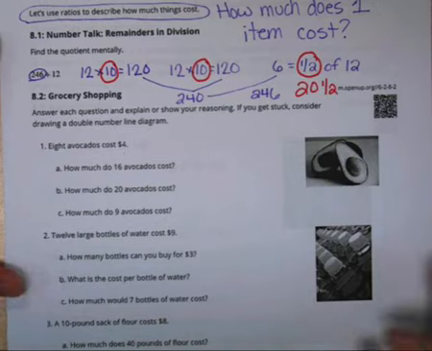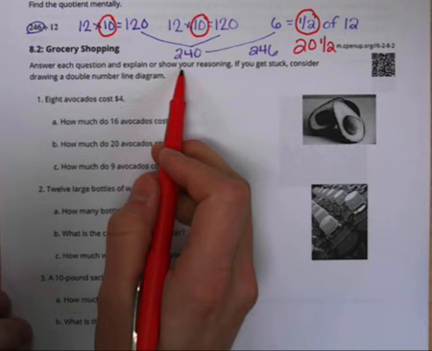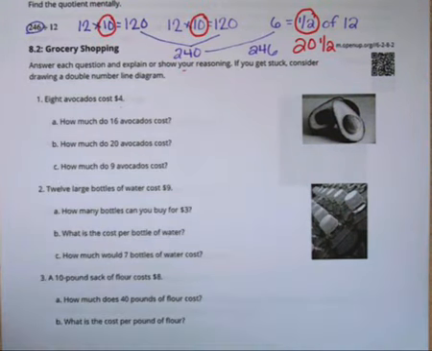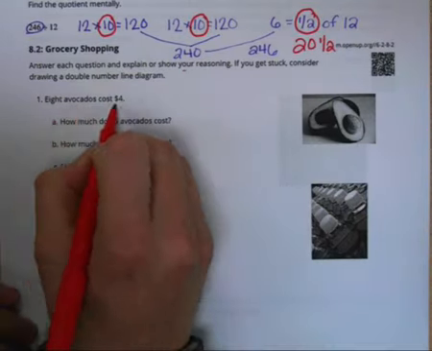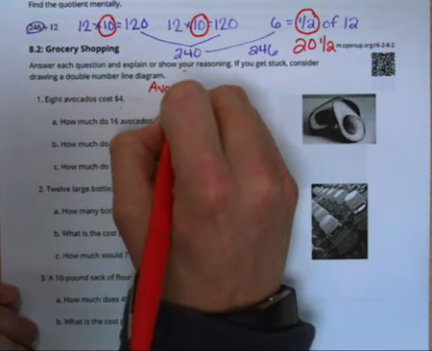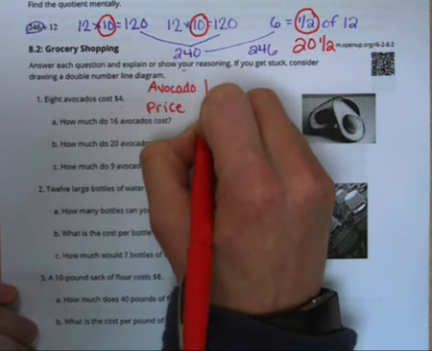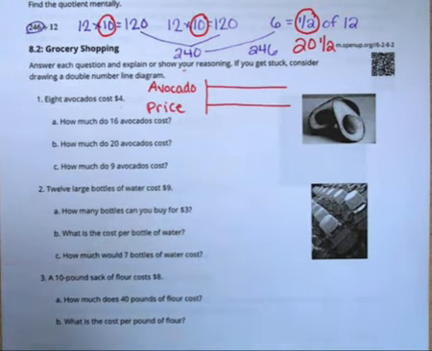Looking at activity 2, it says we're going grocery shopping. Answer each question and explain or show your reasoning. If you get stuck, consider drawing a double number line diagram. We've been using double number line diagrams this week to help make problems easier and to help us find the answer. So I'm going to start off by doing that. It says that we have avocados and then price. So I'm going to make my double number line. Remember, get it spaced out the best you can.